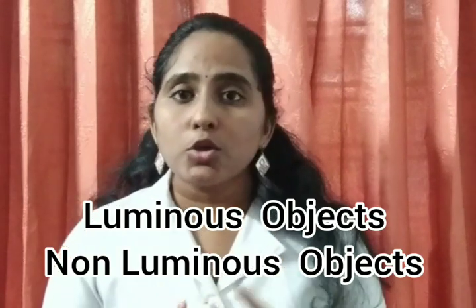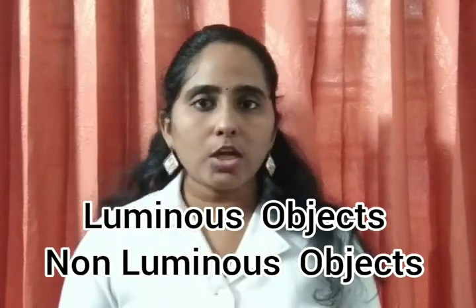When we talk about different types of light, different sources of light, it is very important to know that not all objects can produce light. So based on whether an object produces light or not, objects are classified into two categories, that is luminous objects and non-luminous objects.